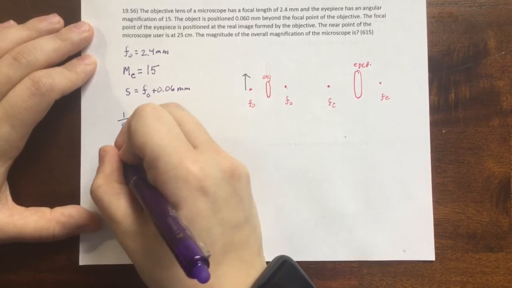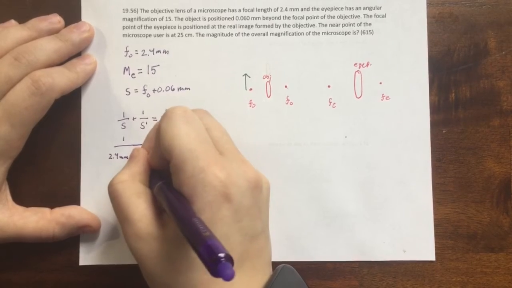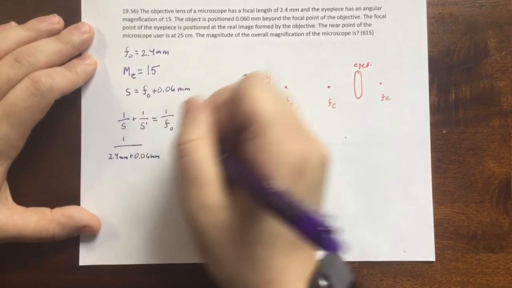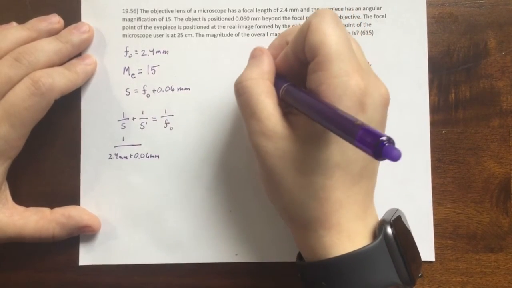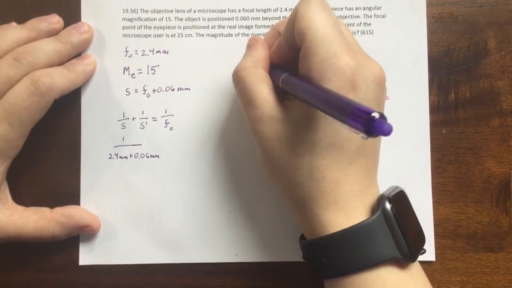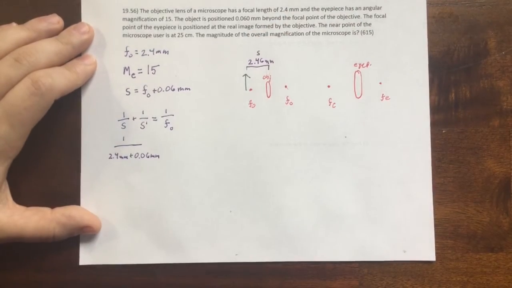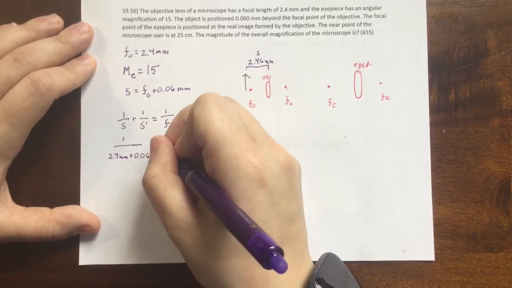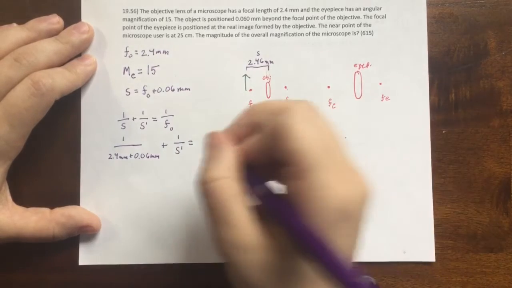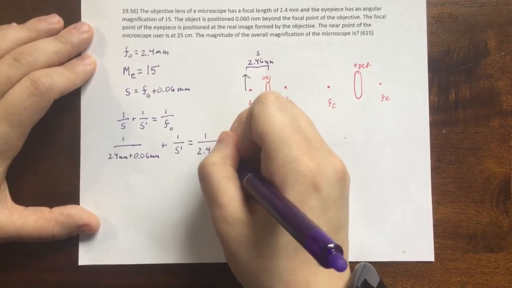Our S is going to be 2.4 millimeters plus 0.06 millimeters, which comes out to just adding those two, 2.46 millimeters. That's our S. Plus 1 over S prime, we're looking for that, equals 1 over 2.4 millimeters.